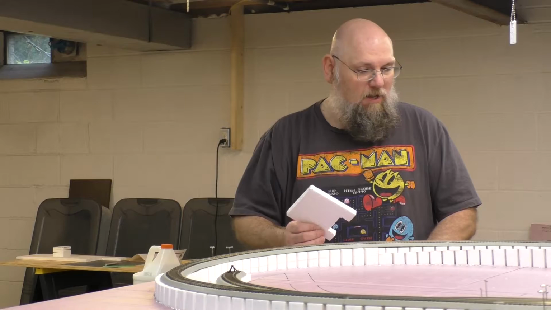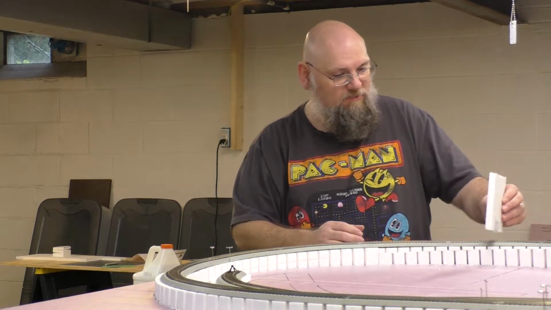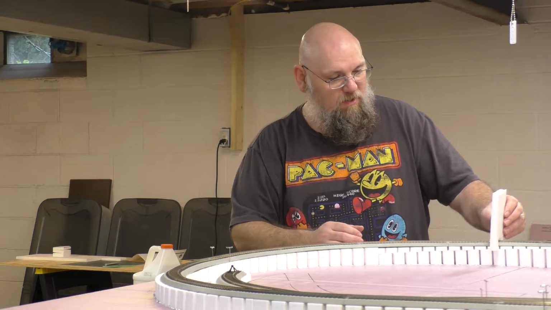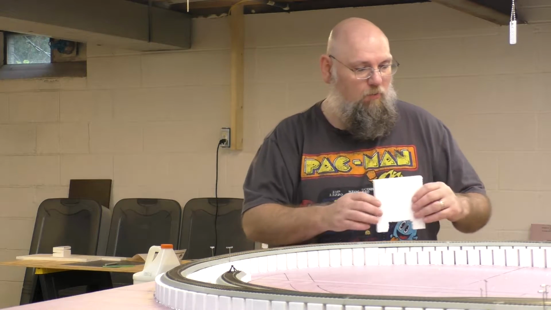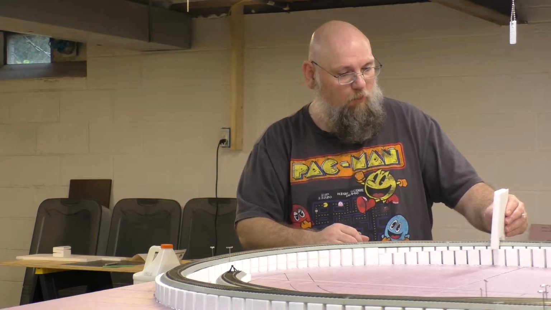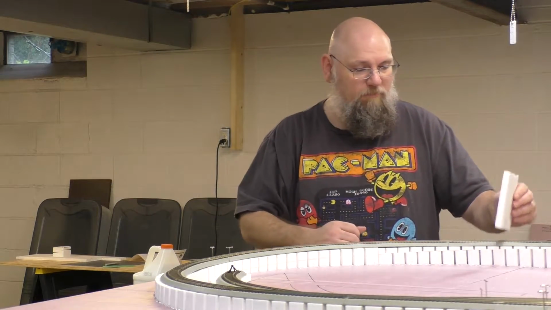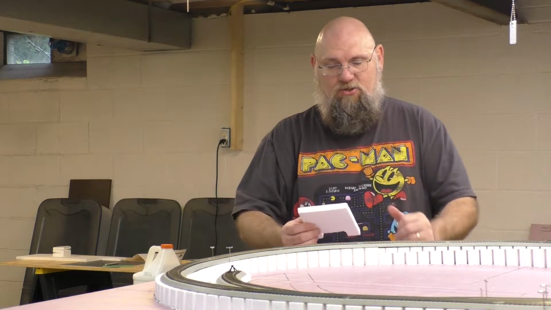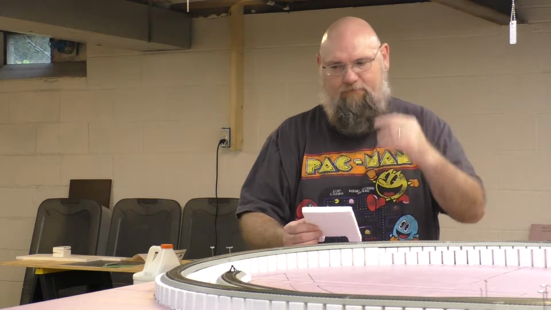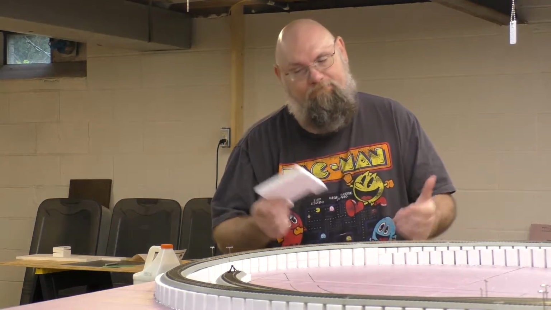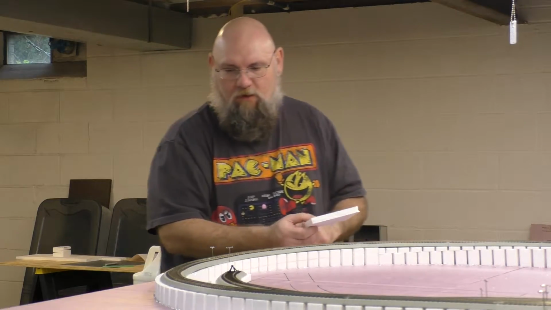Anyways, I created my little template, and as you can see, I can set it where I want it, and that's going to give me the general size of the actual tunnel portal. I decided to choose a timber type tunnel portal because I saw it and liked it. It's my railroad, right? So I'm doing it.